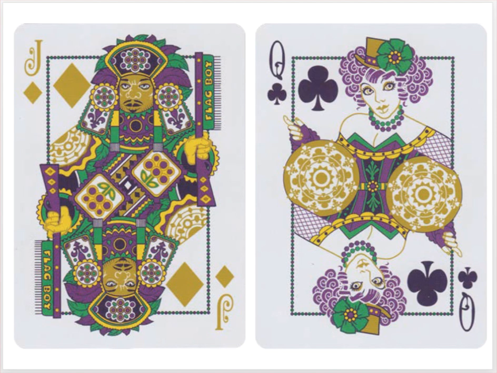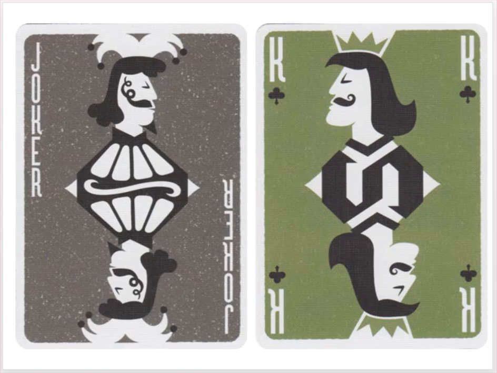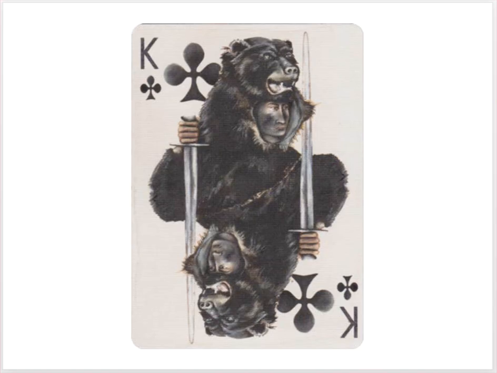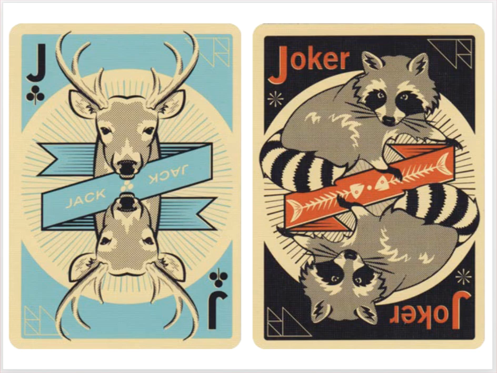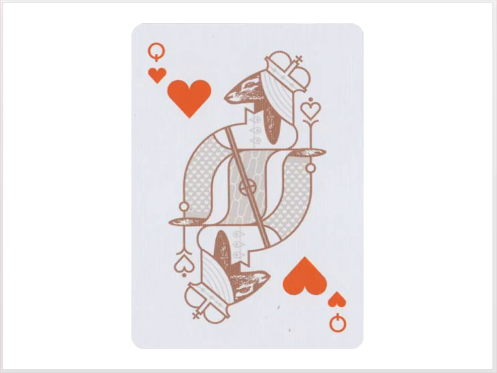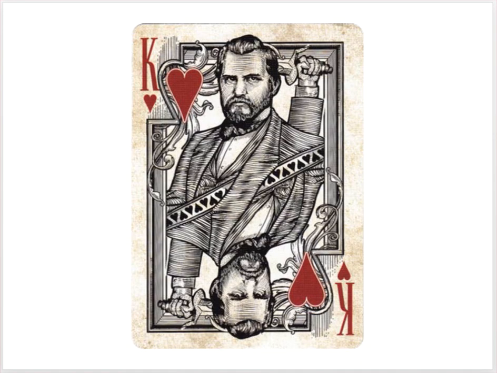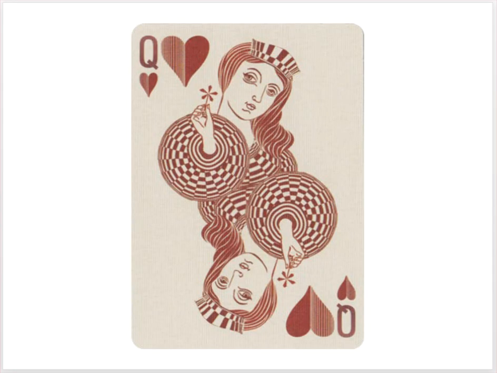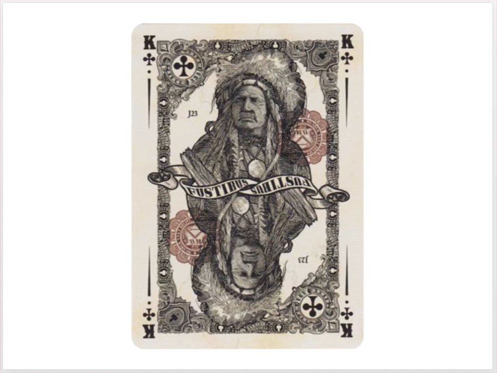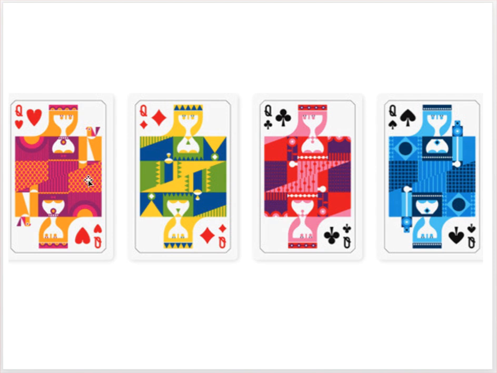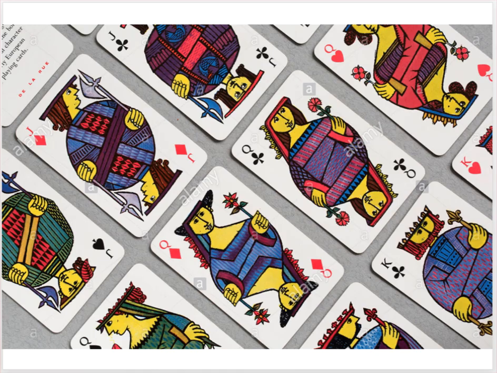So you can slow this down and look at these more closely if you want to. I'm going to flip through these. This was a deck that was all about presidents, I think. There was a Lincoln one back there a little ways. These are really nicely designed.